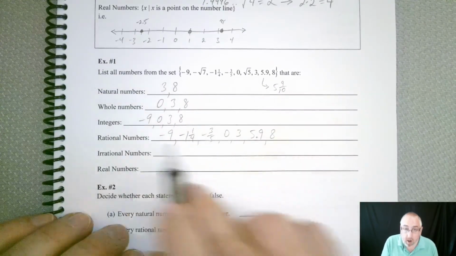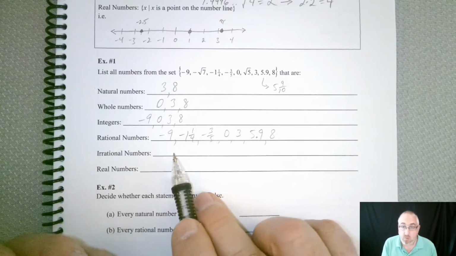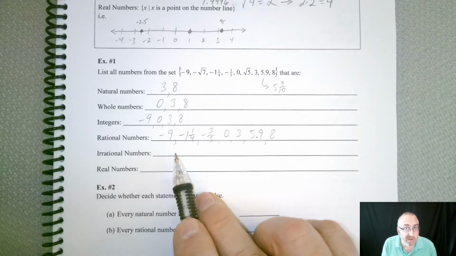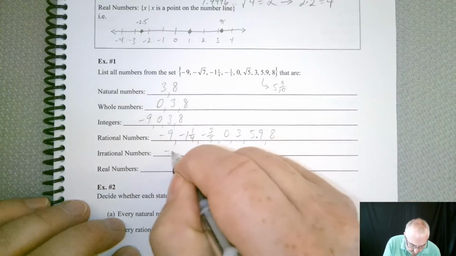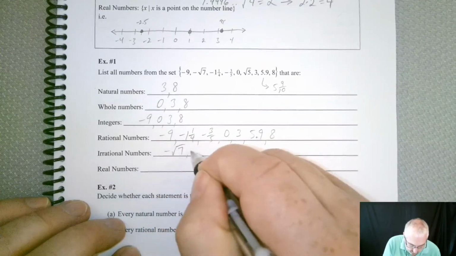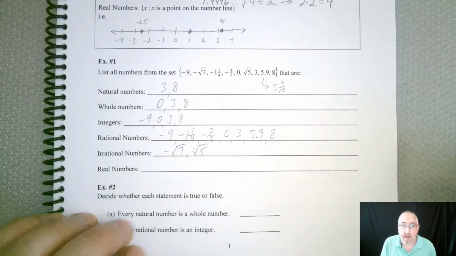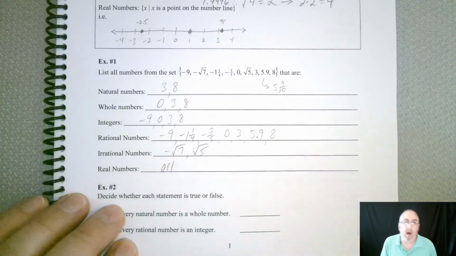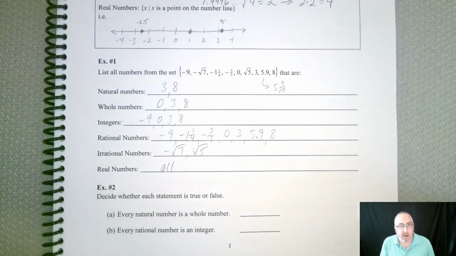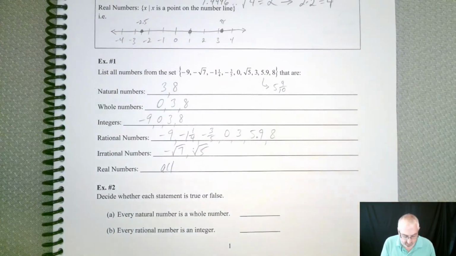So now that you have all the rational numbers identified, the only thing left for irrational is what you didn't write down. So what are the ones you didn't write down? Well, negative square root of 7, square root of 5. So those are the only 2 that we got to write down as irrational. And then for real numbers, we can be lazy. We said all of them. Irrationals and rationals all have a spot on that number line. So they all fit. Not too bad, right?